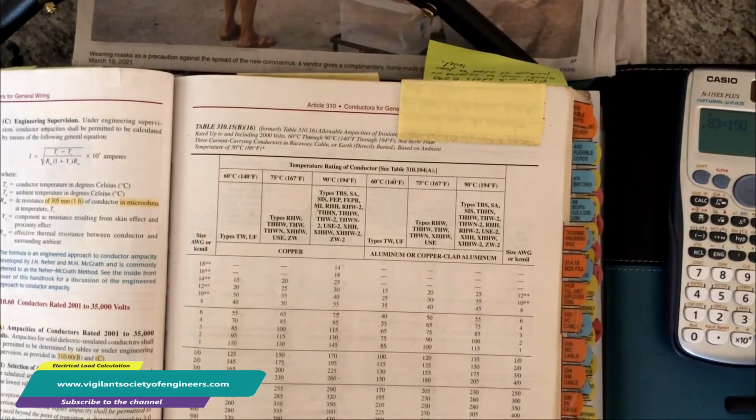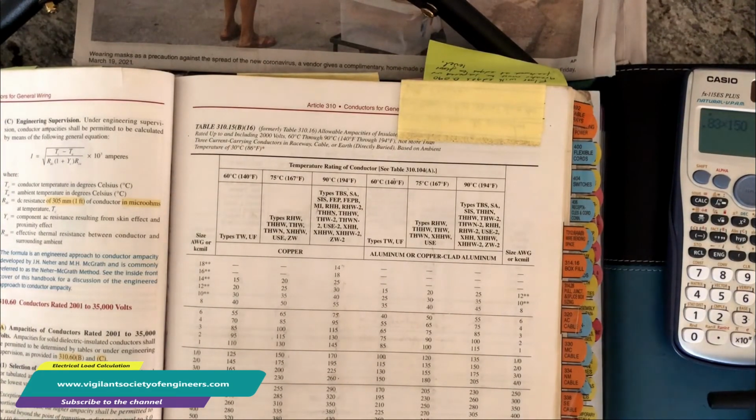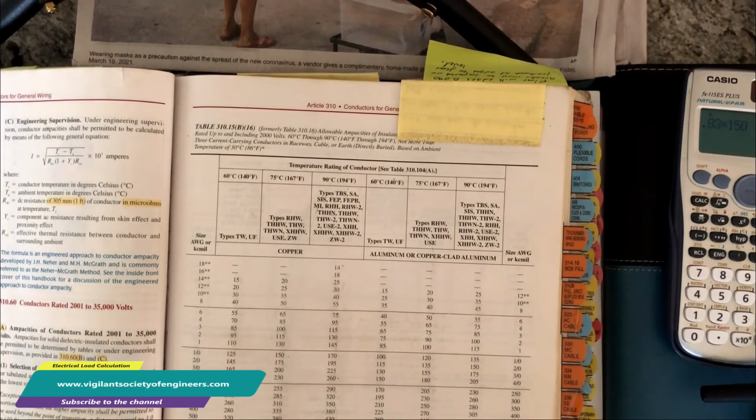We're going to determine the conductor size under the 75°C column.